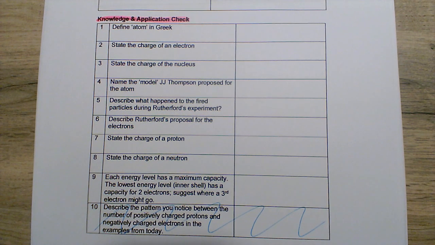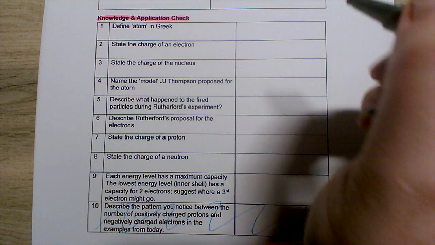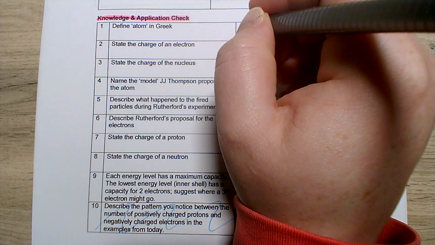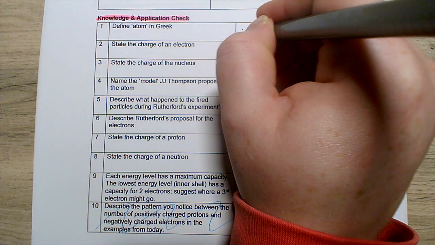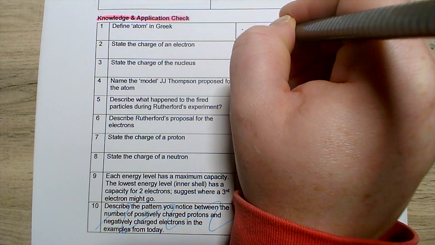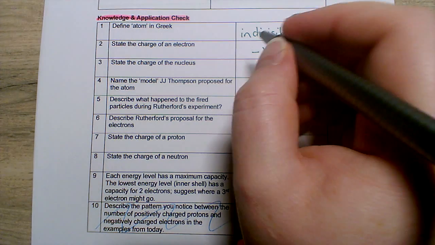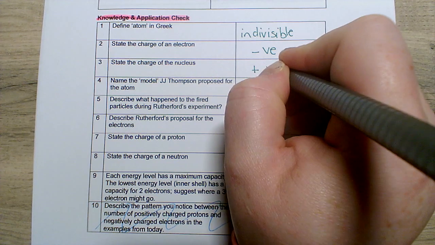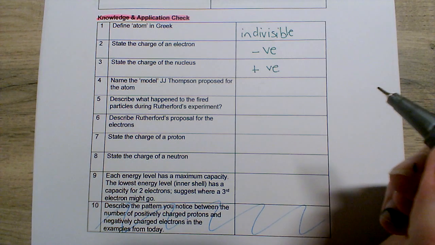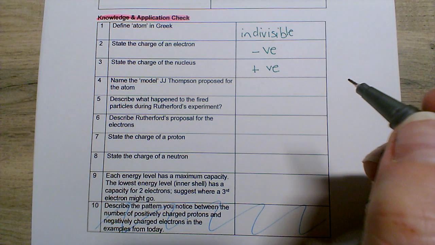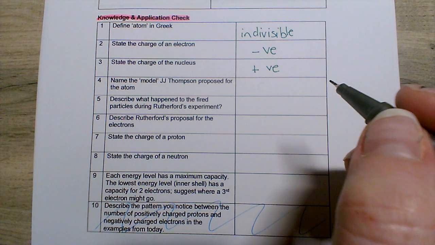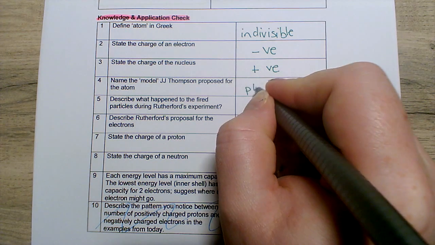Welcome back. Hopefully you've managed to do those questions. Let's have a look at some answers. Define atom: in Greek, indivisible. The charge of an electron is negative. The charge of the nucleus is positive. The model that J.J. Thompson proposed for the atom was the plum pudding.